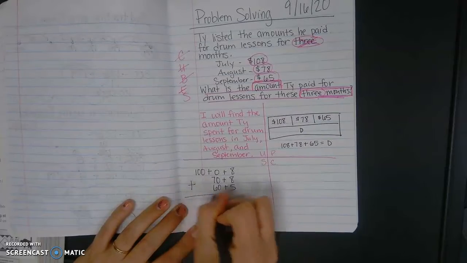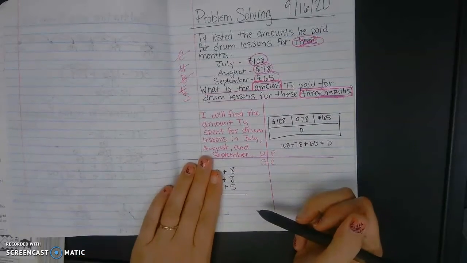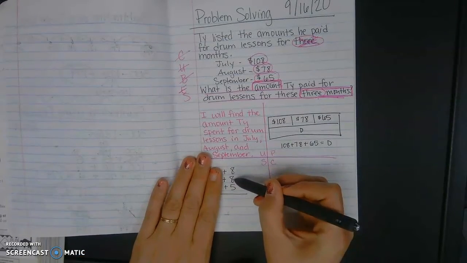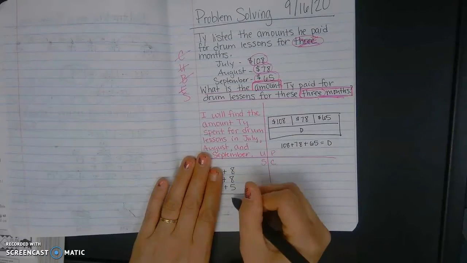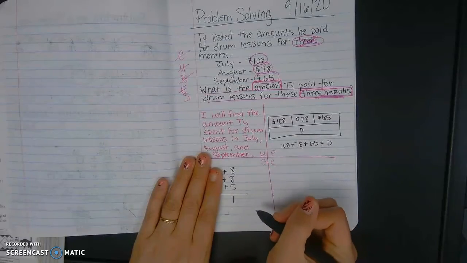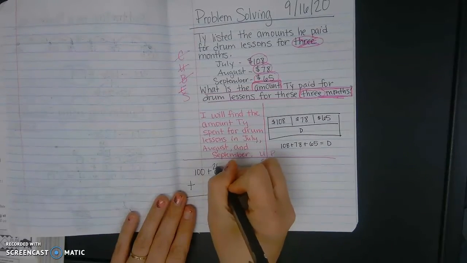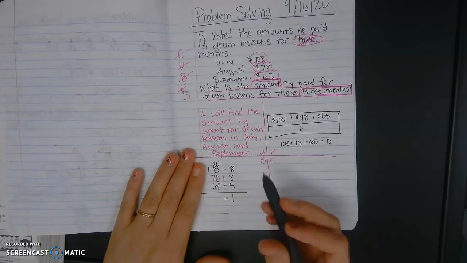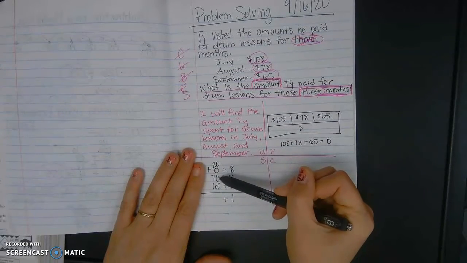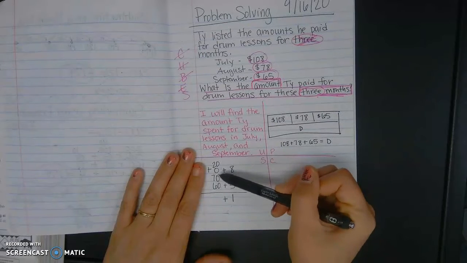And then you add them up, and I just start with my ones place. So 8 plus 8 would give me 16, and 16 plus 5 would give me 21. Well, I can only put 1 here, so I'm going to bring my 20 to my tens column. All right, so I put my plus sign there too. So now I need to add 70 plus 60 plus 20.